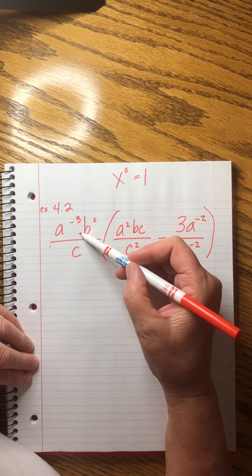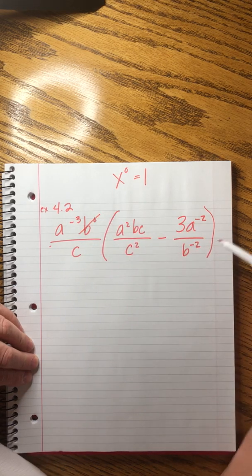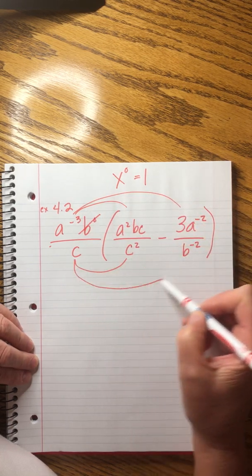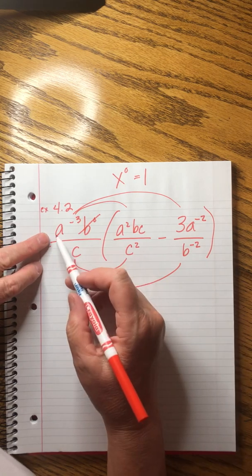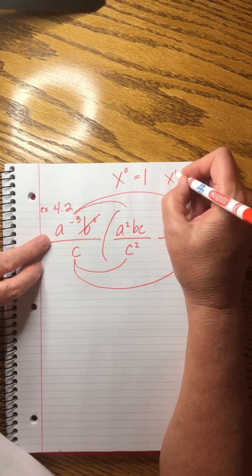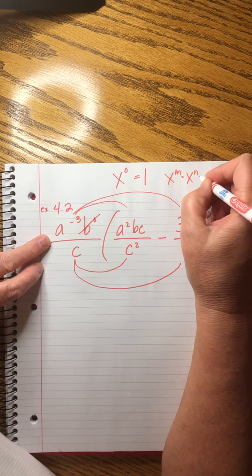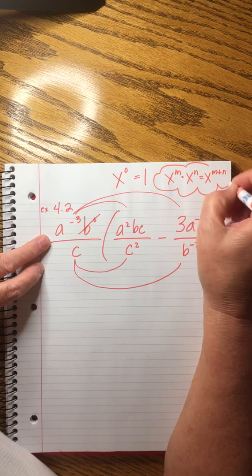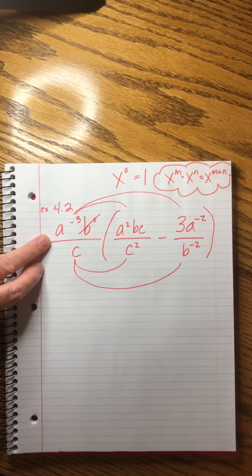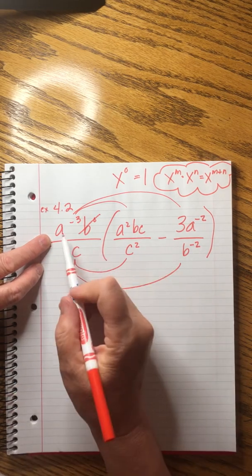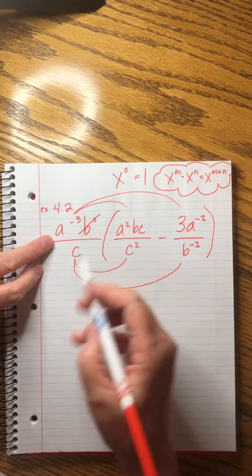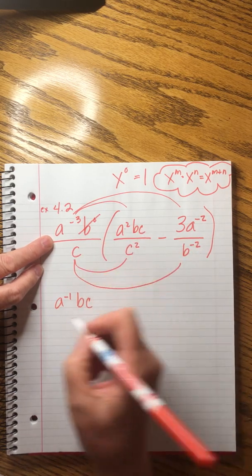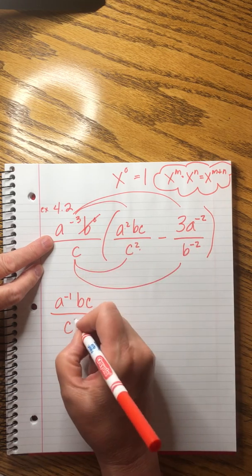And I don't need to multiply by 1. So I can cross that off and ignore it altogether. Now I'm ready to distribute top to top, bottom to bottom. And remember that when we're multiplying, we add the exponents. I know I've already written this out today, but I'm doing it again because it's hidden. Okay, so that means I've got a to the minus 3 and a to the 2. That gives me a to the minus 1, bc over c to the third.